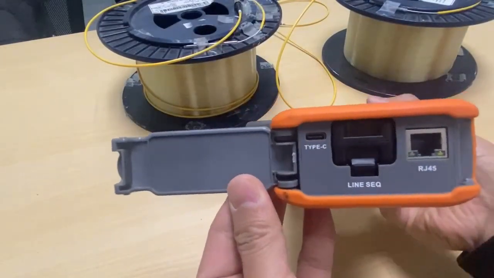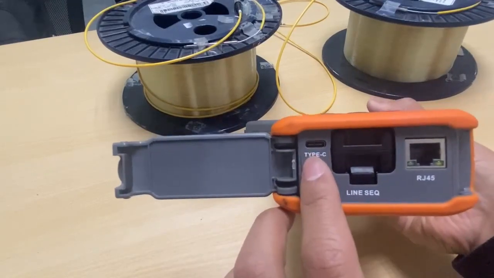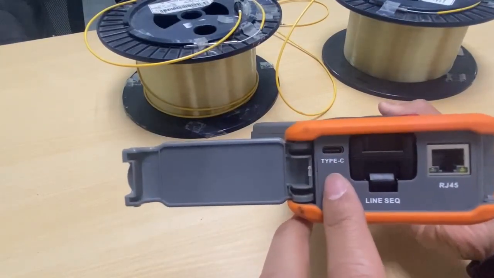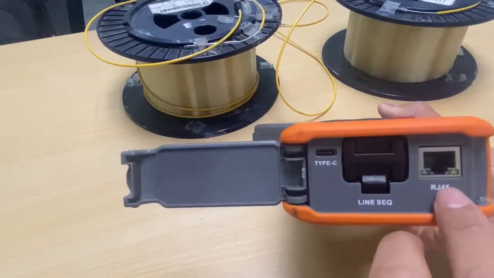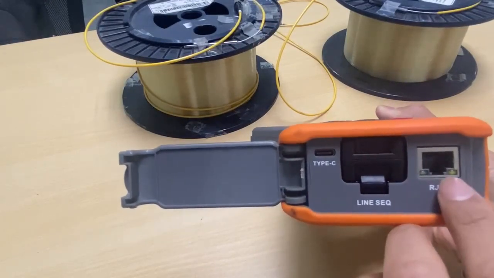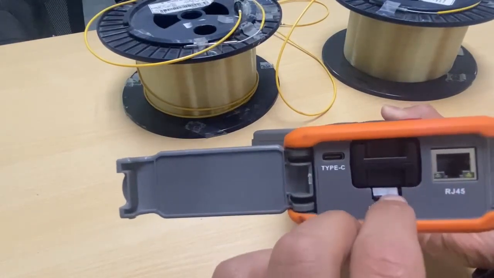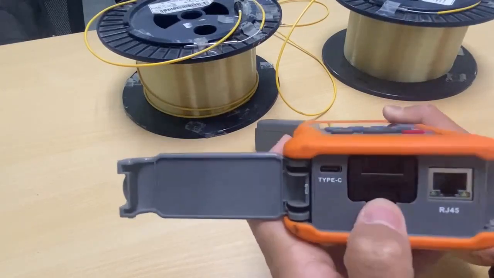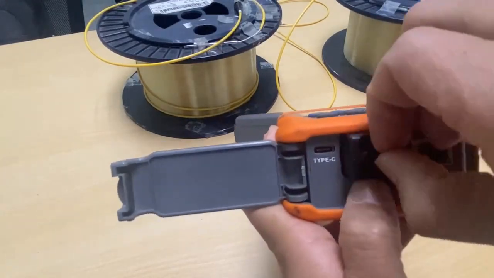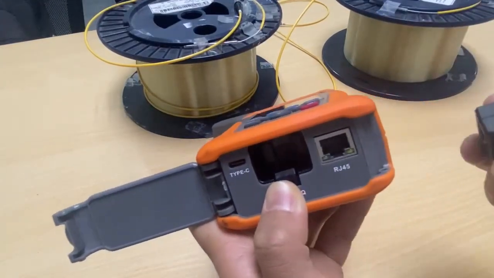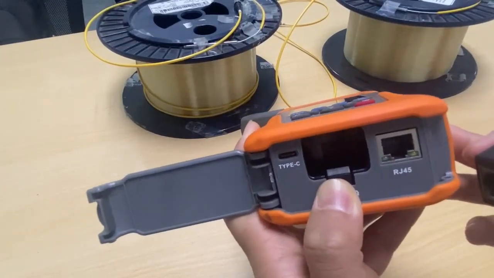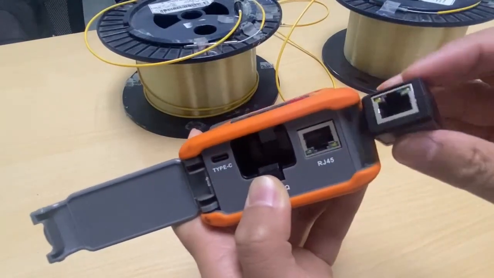And our bottom interface: Type-C for charger and data upload. And here is the RJ45 port, and this is the RJ45 remote module. We can take it out and connect fiber to do the RJ45 sequence test. Connect this port and this port.